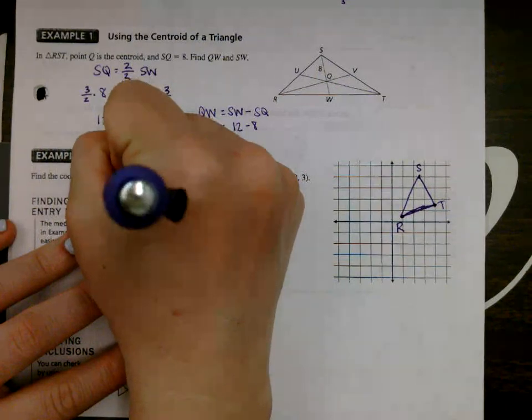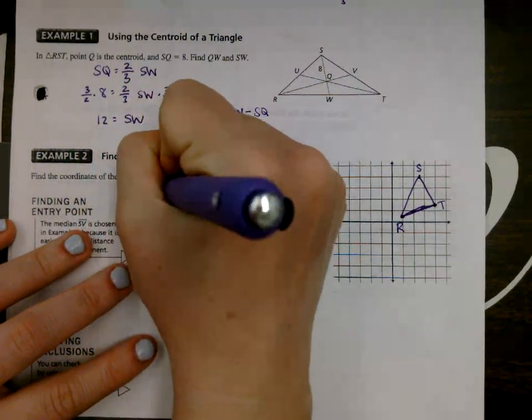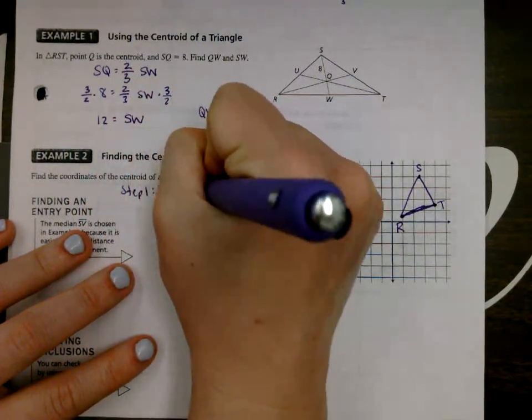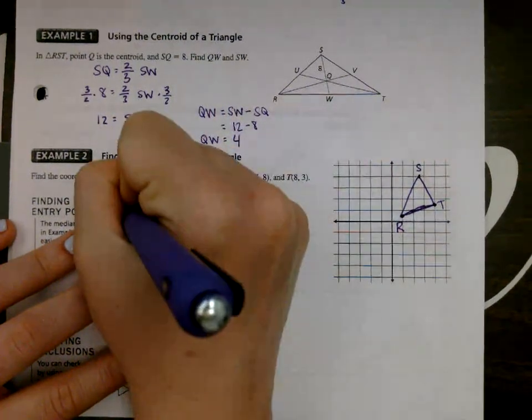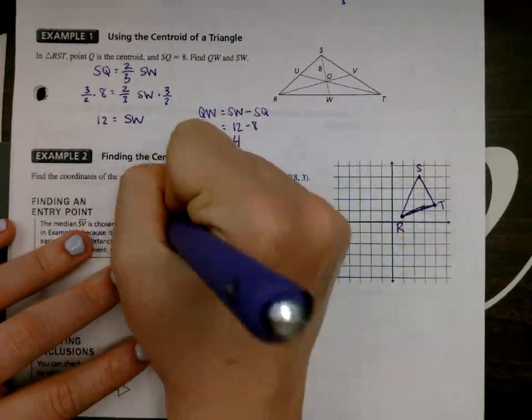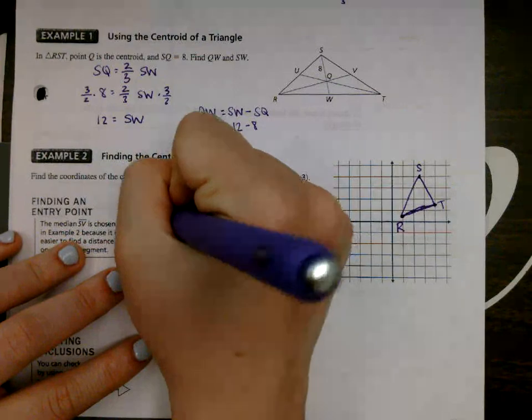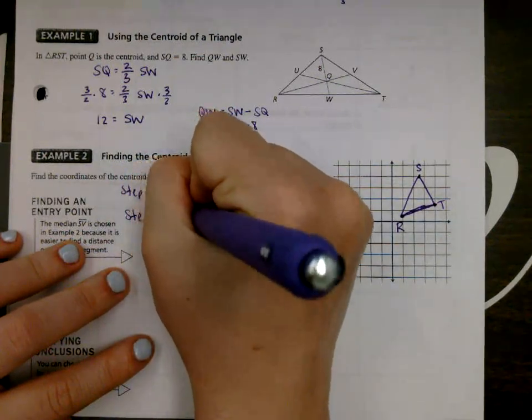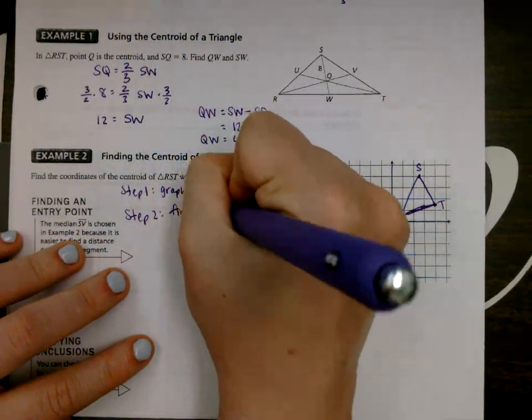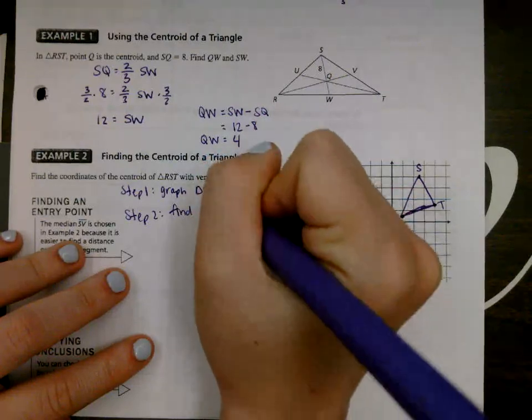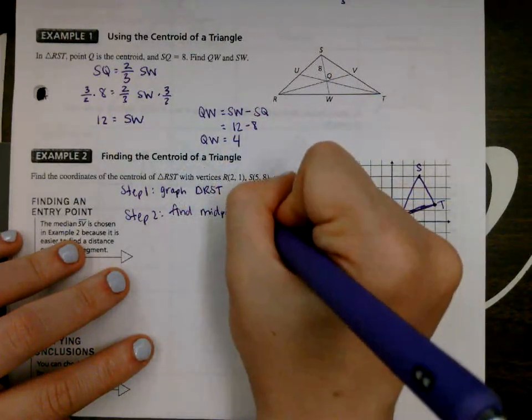So step 1, we graphed it. Graph triangle RST. Then in step 2, we are going to find the midpoint of RT.